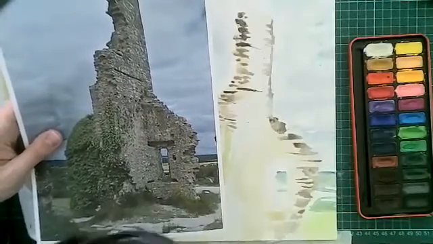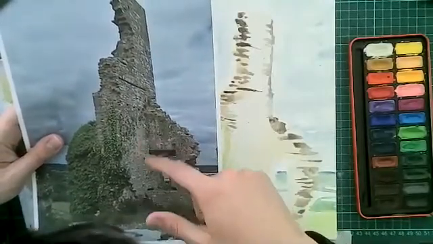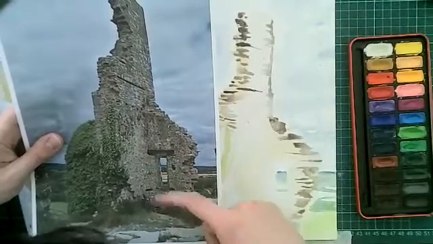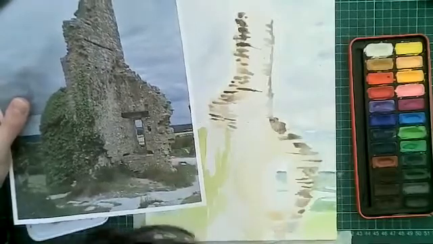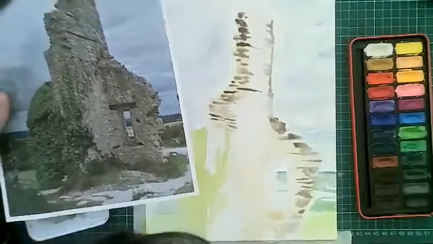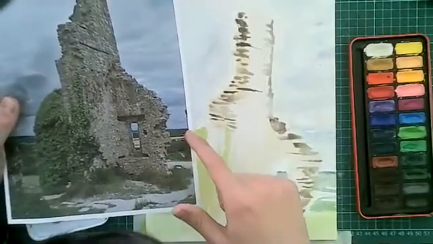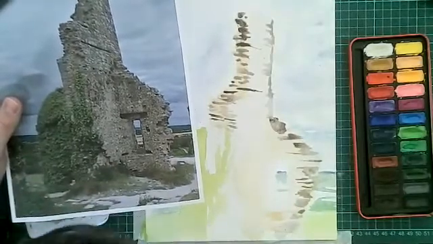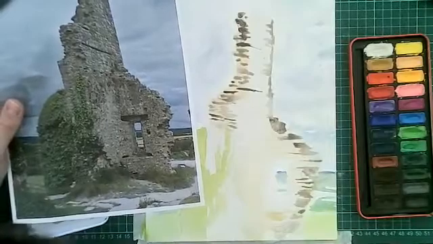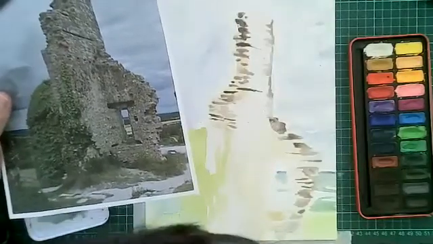And we can attack some of the wall over here with some ochre and spatter in some lichen like we've got there. But we can also do more work with our foliage. We can add in darker colors to the forest in the background and indeed give some detail to the foliage that we have in the foreground.